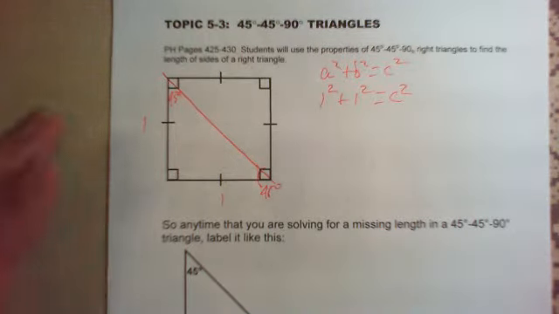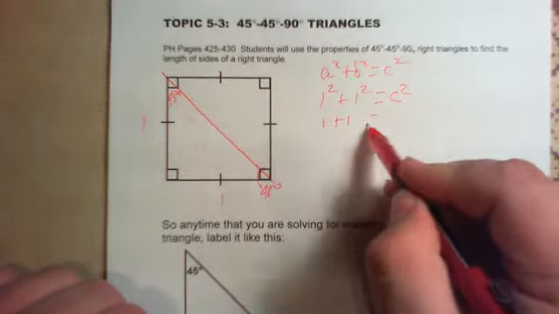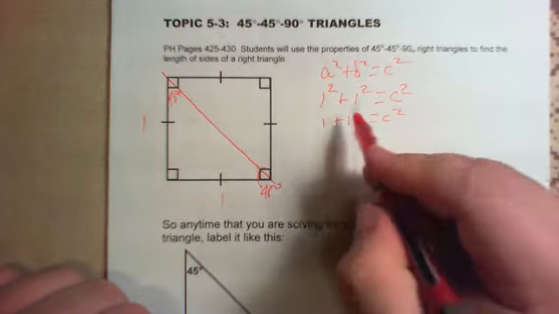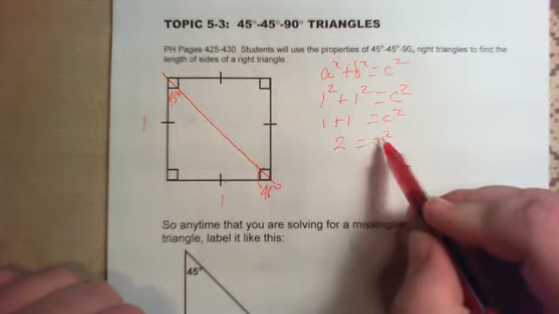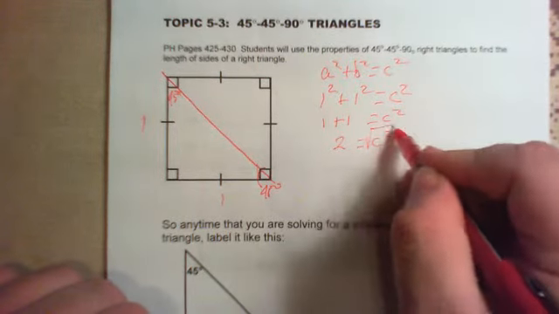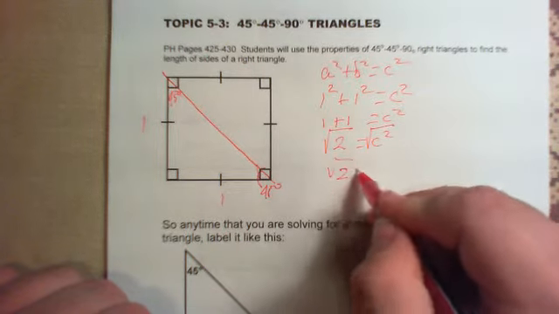Okay, pretty cool. Got that so far. So 1 squared is 1, plus 1 equals c squared. So I get 2 equals c squared. Now to undo the squared, I take the square root. And I get the square root of 2 equals c.